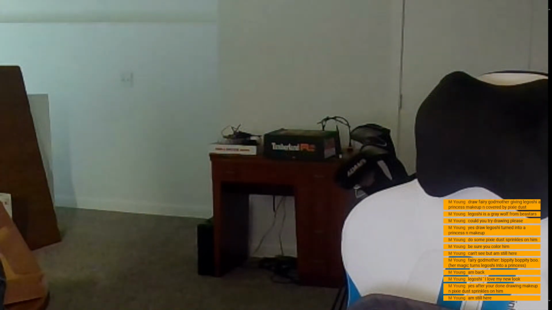Let's put the other window here. Hook the camera up to a computer. Oh boy, that does that.